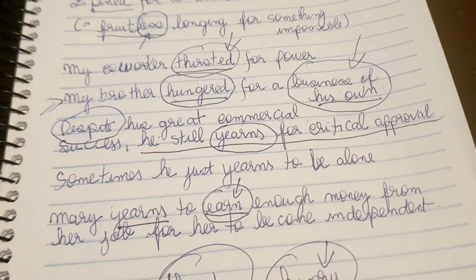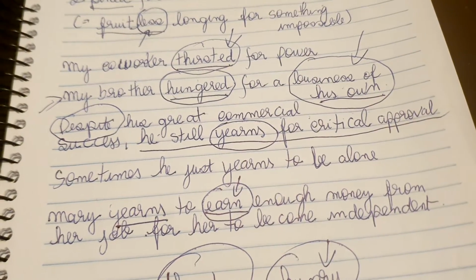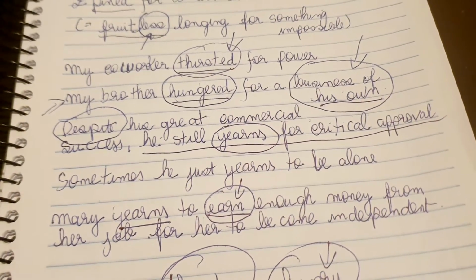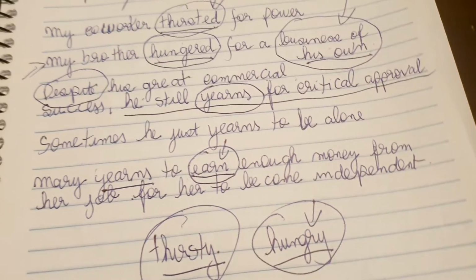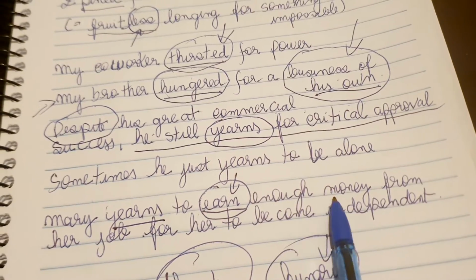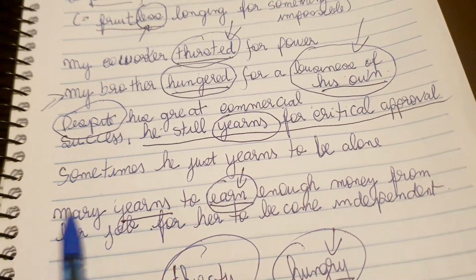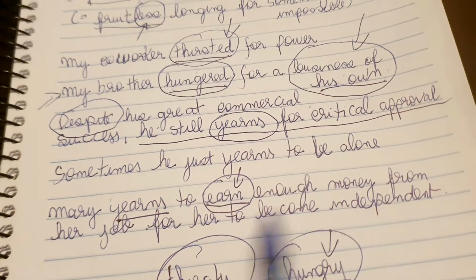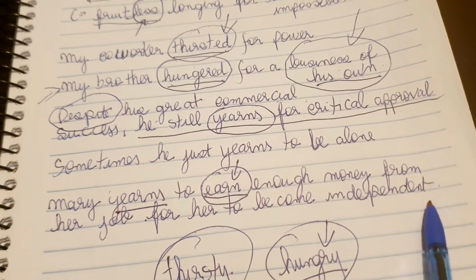You can get by, not only get by, but you can live, right? Have a comfortable way of living, all right? So she wants to earn enough money, or she yearns to earn enough money for her to become independent.